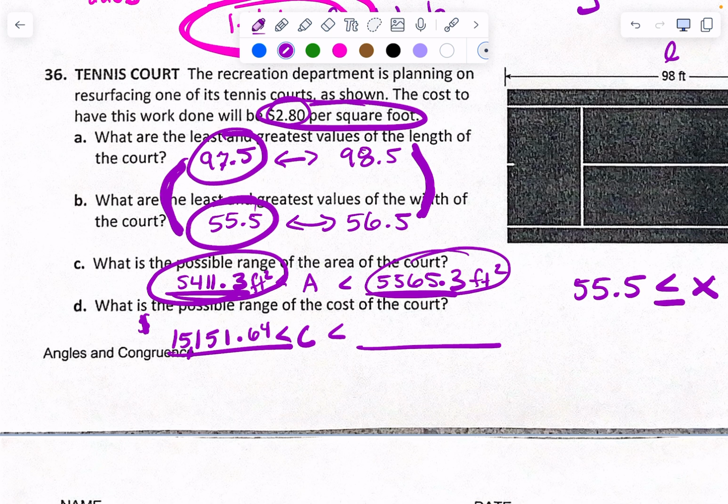Okay, on the high end, it's going to cost me how much? 15,500 something. Okay, that's a discrepancy of about $430. That's quite a bit of money for a discrepancy.